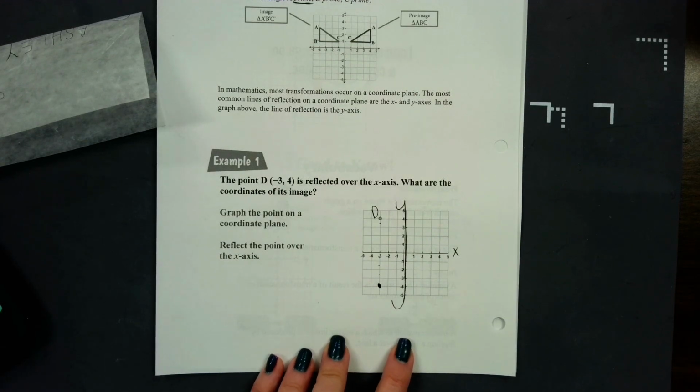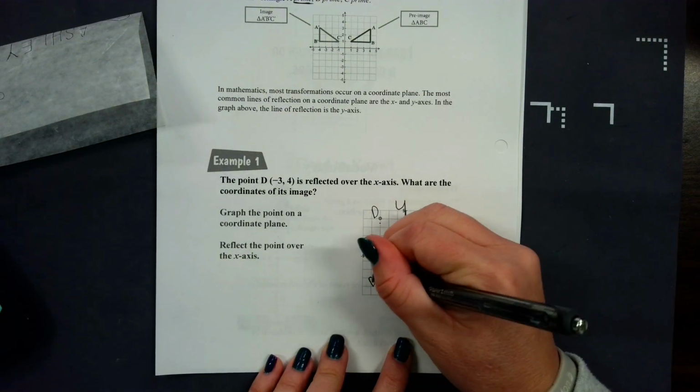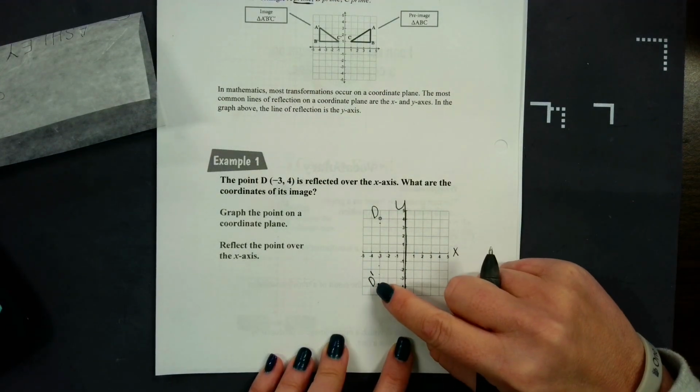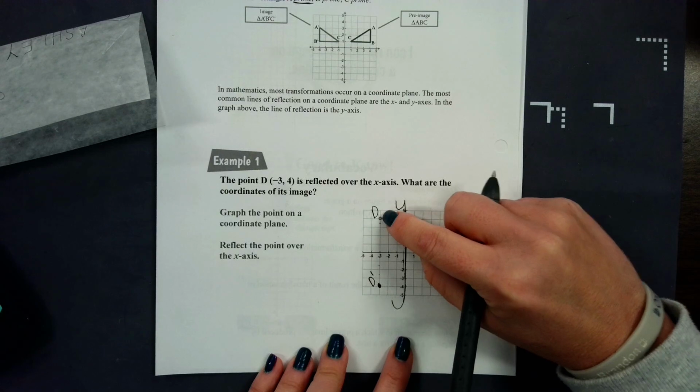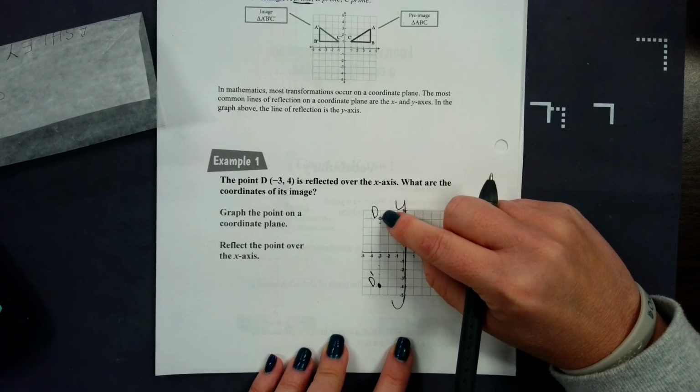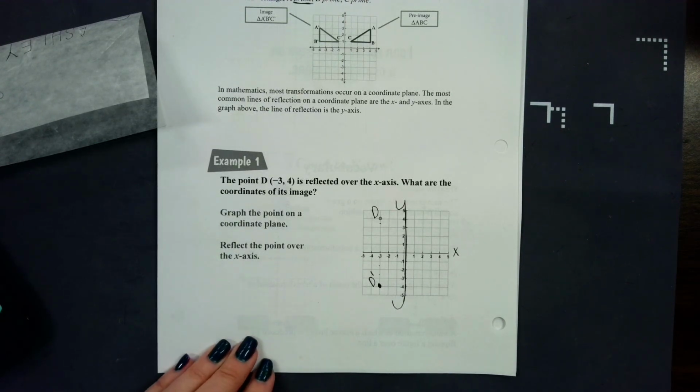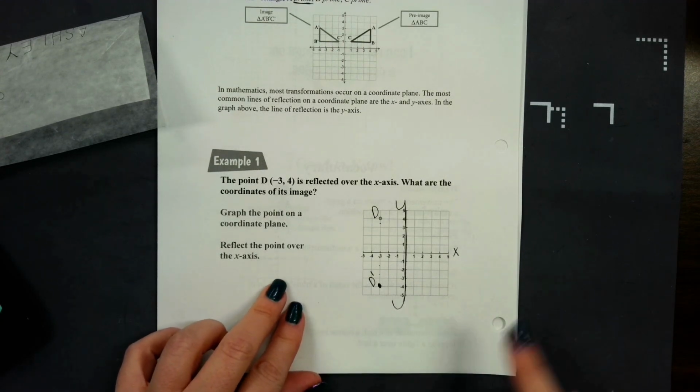What am I going to label that point? D what? Prime. So I'm going to put that little apostrophe. This tells me this is my new image and this is my pre-image. Okay? Any questions so far?